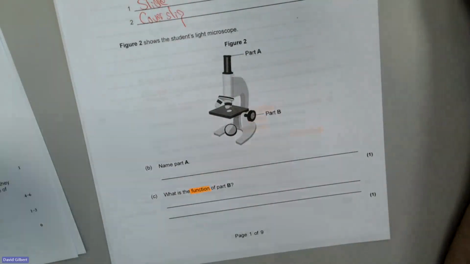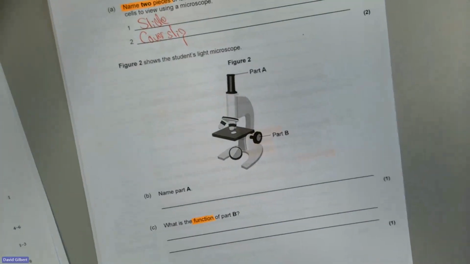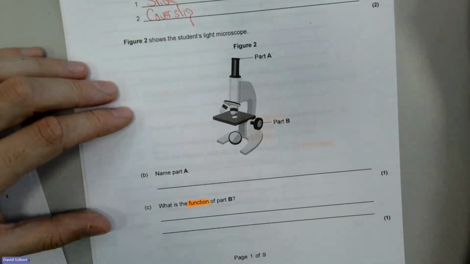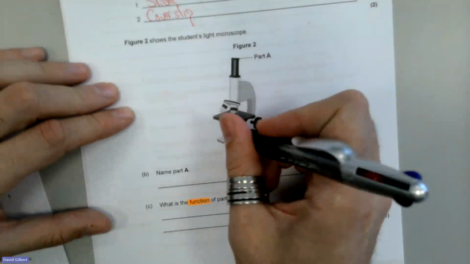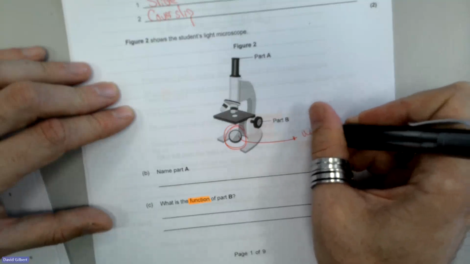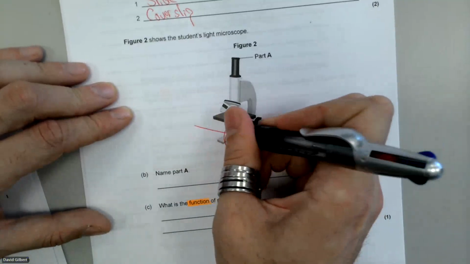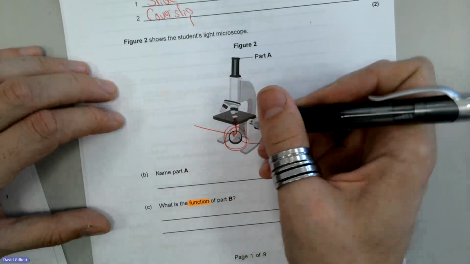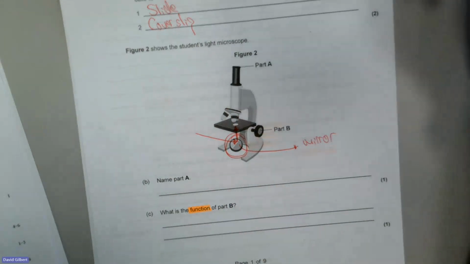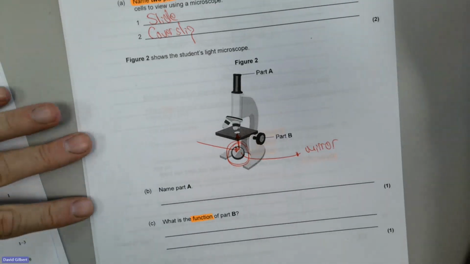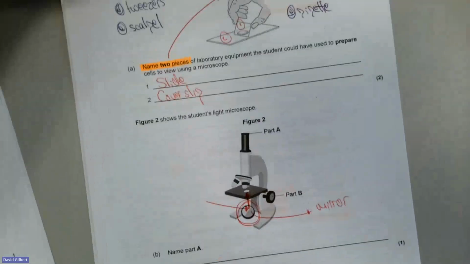Figure 2 shows the student's light microscope. Now, if you just have a little look at this, it's pretty standard. The only difference compared to the light microscopes you use is that here we've got a mirror. It doesn't affect the process in any way. Instead of generating the light itself, it reflects light up through the sample that's on the stage, just like it does in the microscopes that we've used in class.